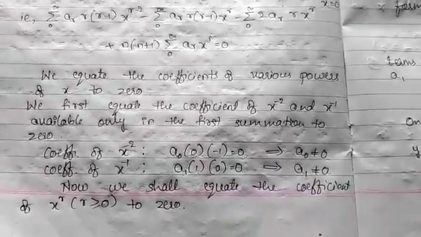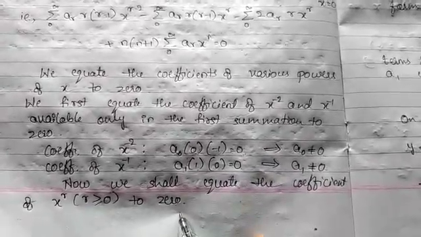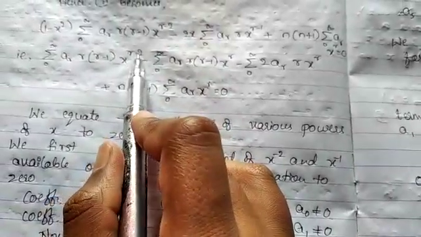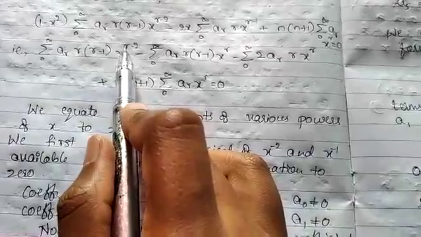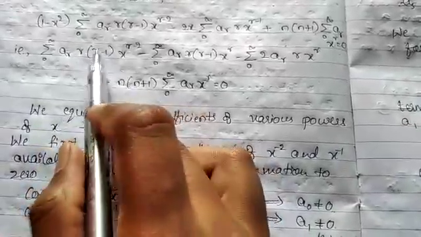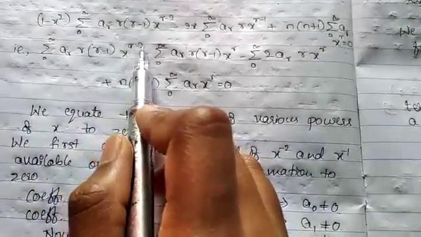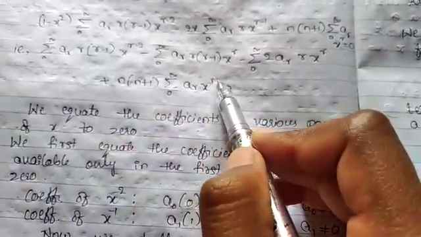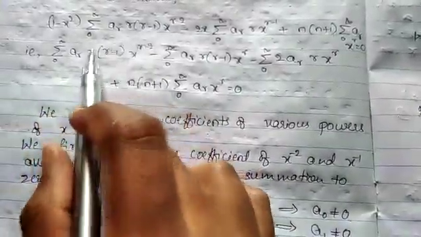Now we shall equate the coefficient of x to the power r to 0. Here x to the power r is obtained by putting r plus 2. If you put r equal to r plus 2 in this summation only, then we get r plus 2 minus 2, so we get x to the power r. Here there is already x to the power r. We only have to put r equal to r plus 2 in this term only.